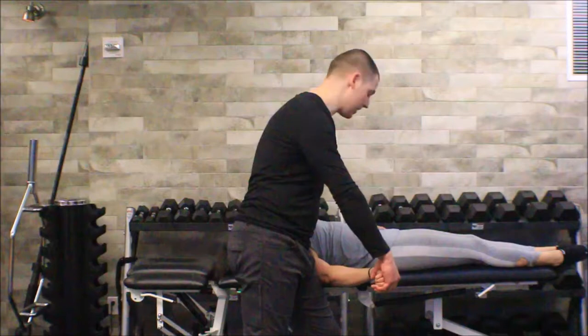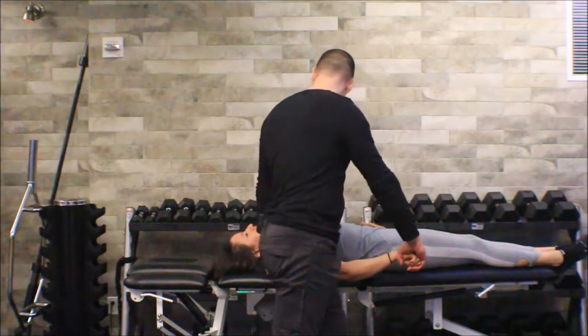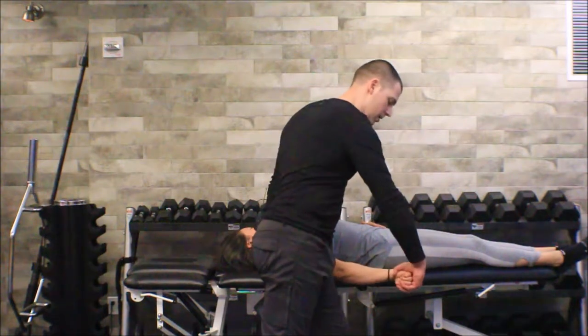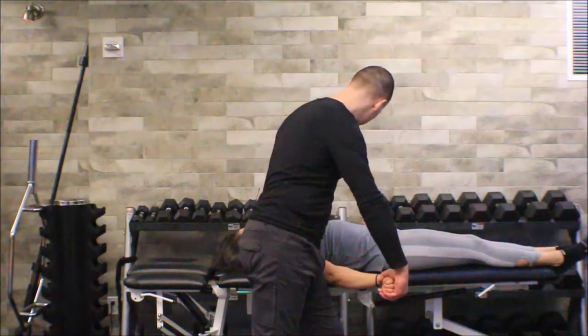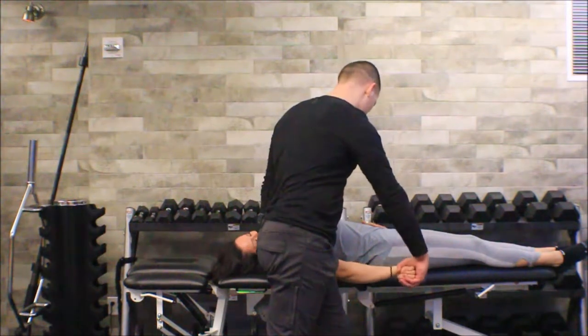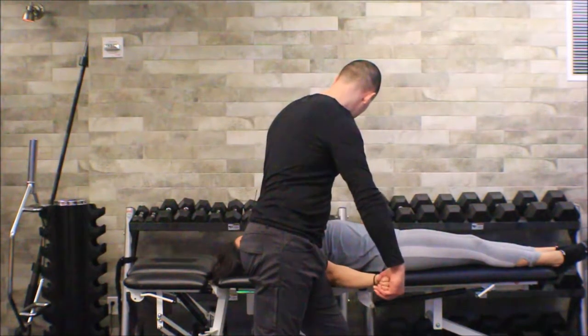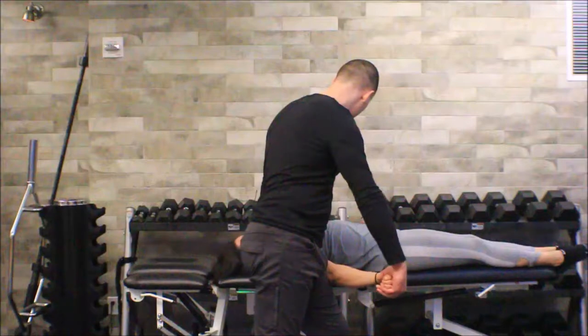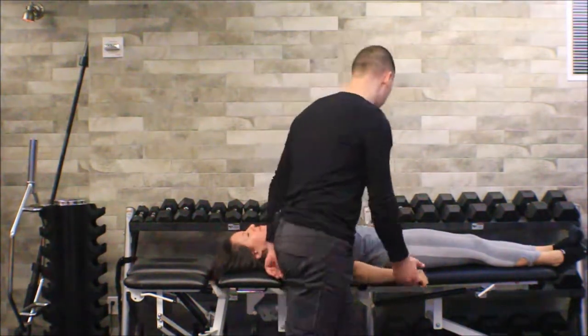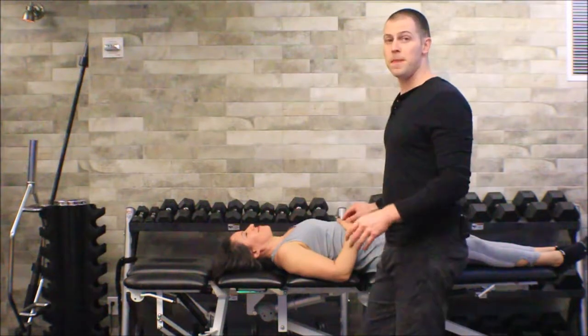Right, now, could I sensitize this test? Absolutely. Can you laterally flex your head away? Good. Did that make things worse? No. Can you go the other way? Did that make things better? Yeah, it's fine. It's still fine. It didn't actually make her symptoms better. She's just saying she's still fine.